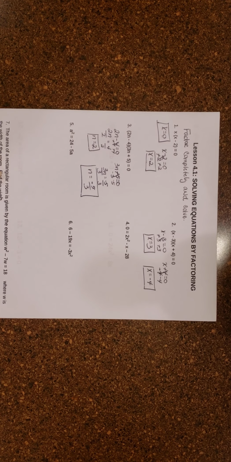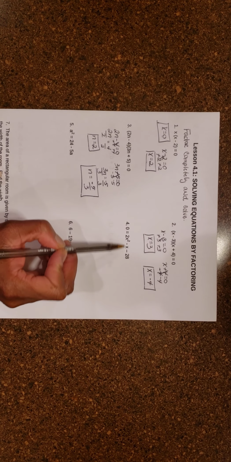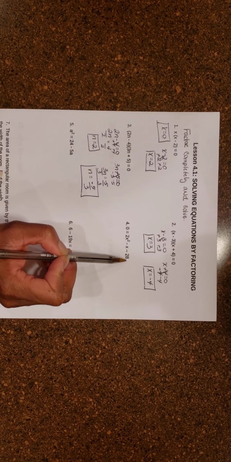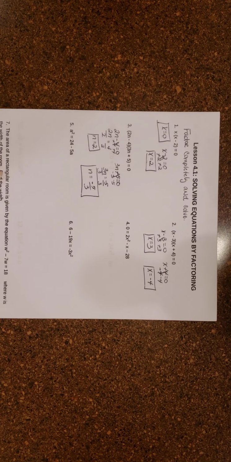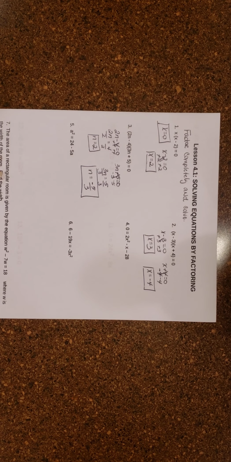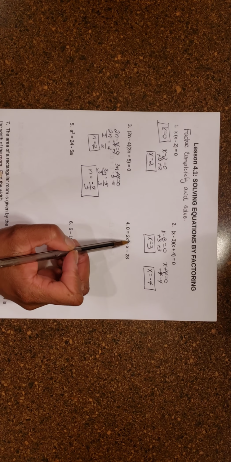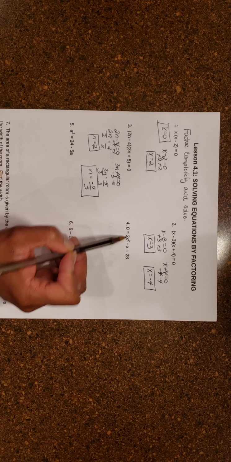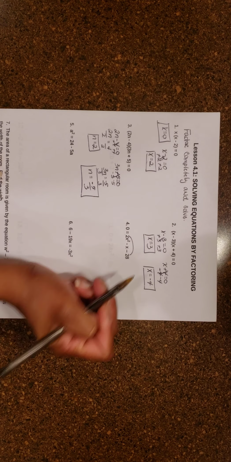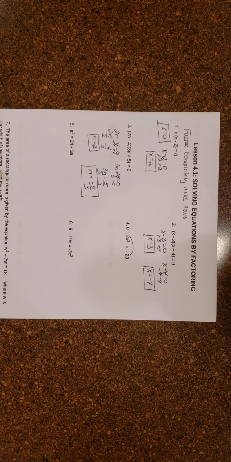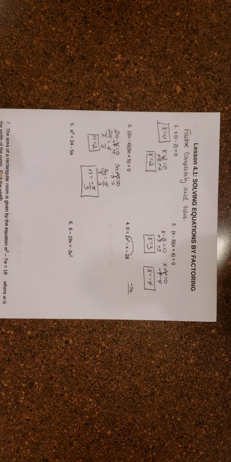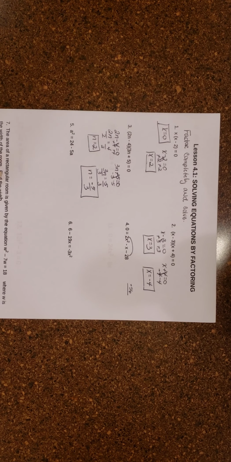Looking at number 4, notice that my function is not in factored form. Again, this is factored form, which means I have to factor this trinomial to get it into factored form. So as we've learned in the previous lesson, lesson 3.1, we're going to factor this trinomial using the trick when a is not 1. So I am multiplying a times c, and that would give me -56. I need all of my factors of -56.